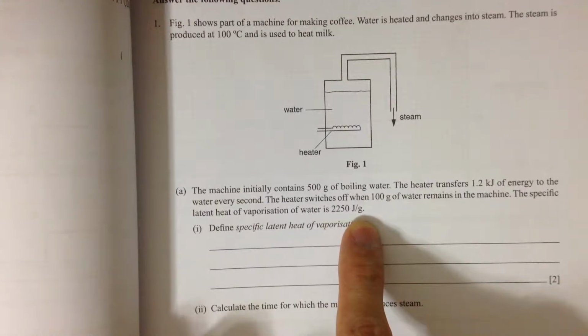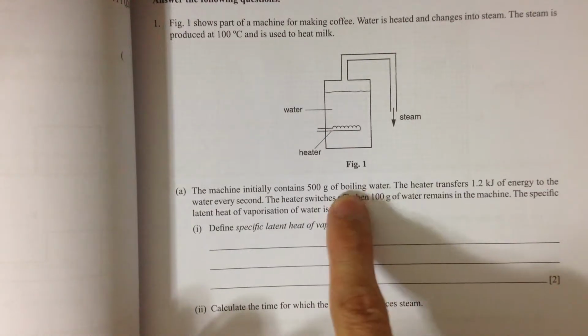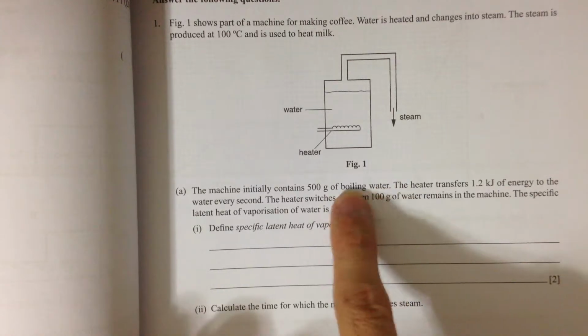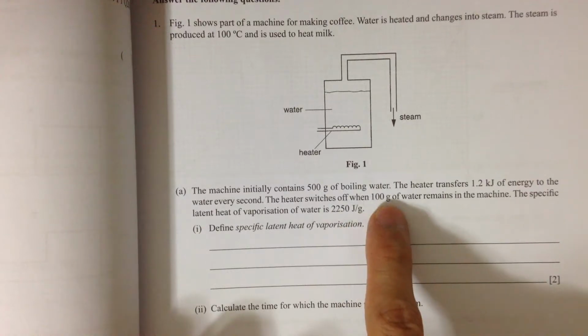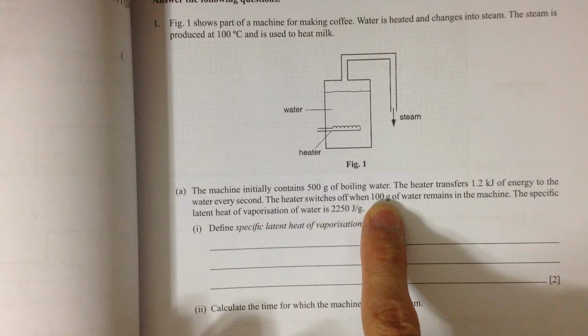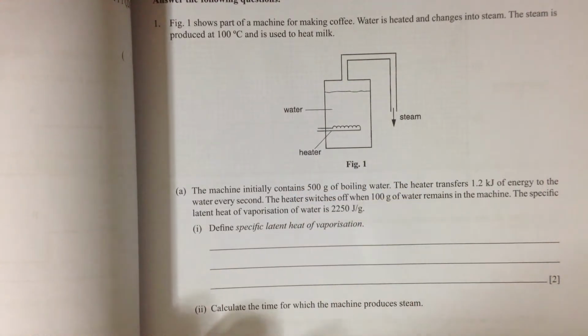So some of the keywords you need to remember is that the water is already boiling, so any energy supplied is only to the latent heat. The second thing you need to know is that 100 grams is the final mass of water, so the change in the mass is more important than the final mass.